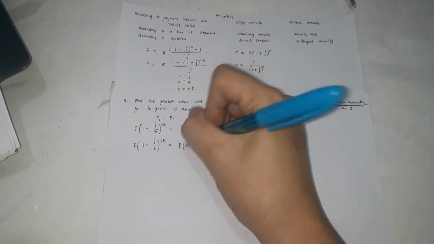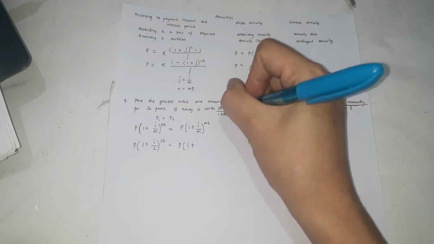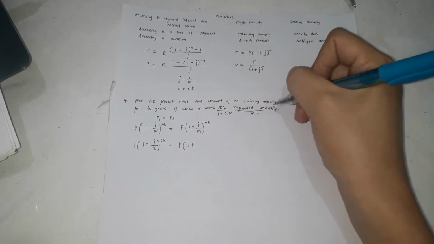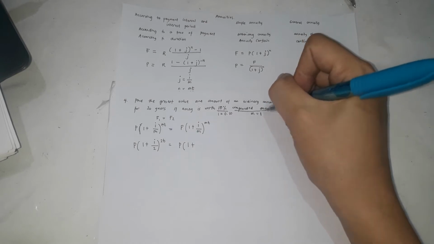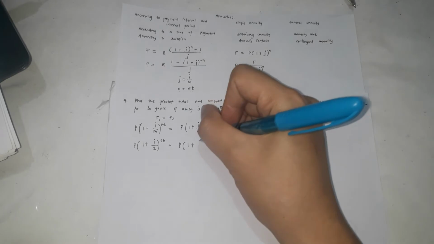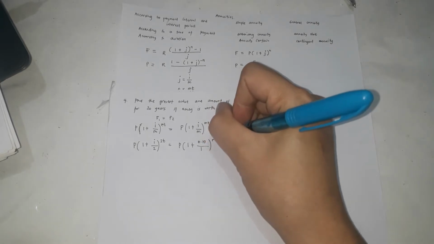Next, P is equal to 1 plus 0.10 compounded annually. Annually, therefore in one year, there is only one conversion. So that's 0.10 over 1, m is 1.